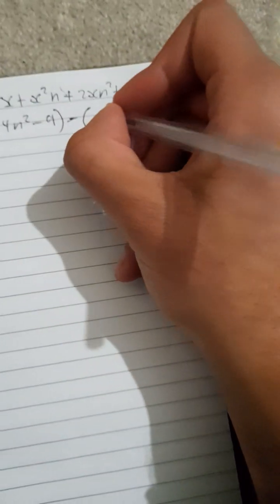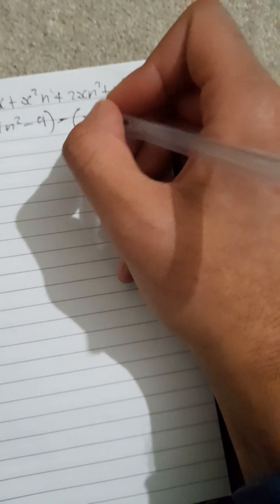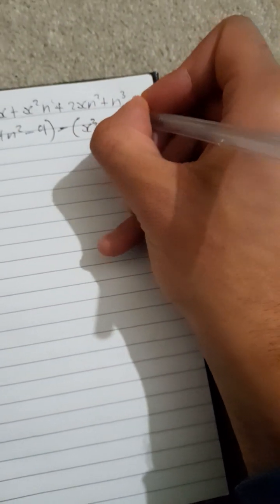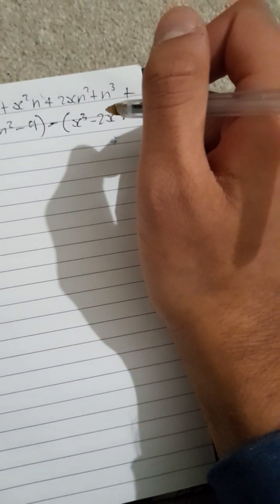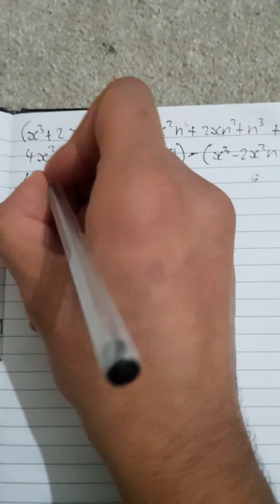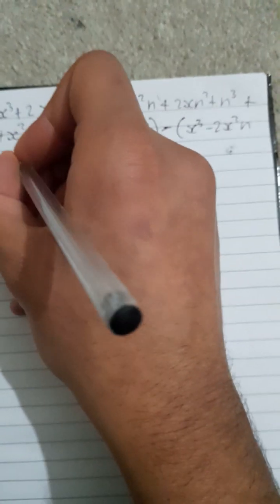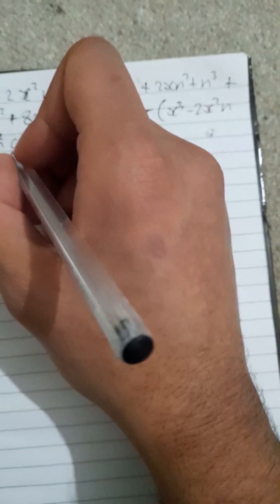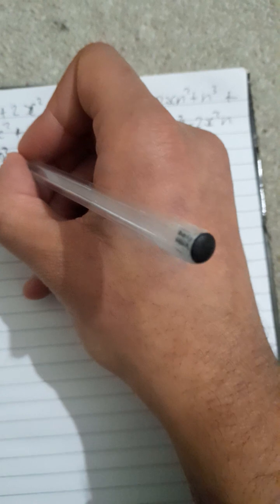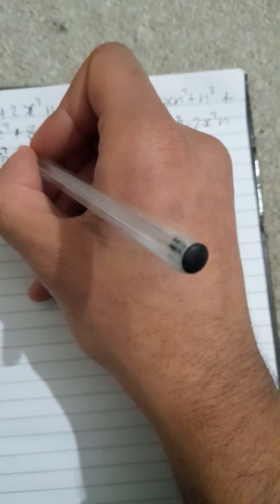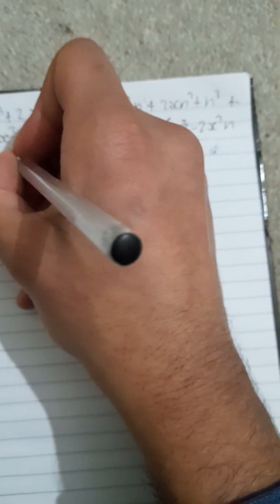I told you it was a hefty equation. x cubed minus 2x squared n plus n squared x, minus x squared n, wait, I messed up somewhere.